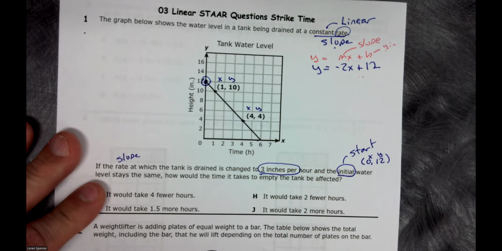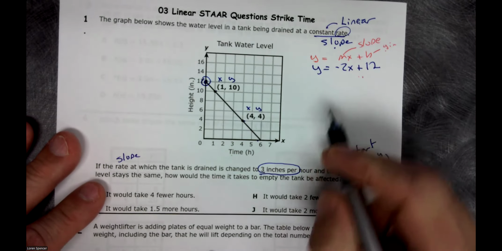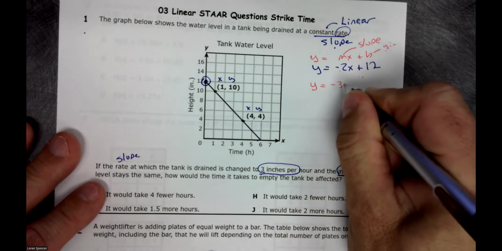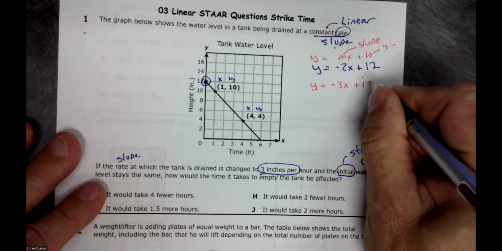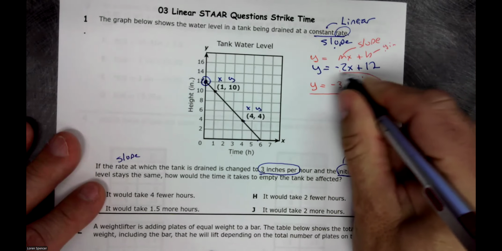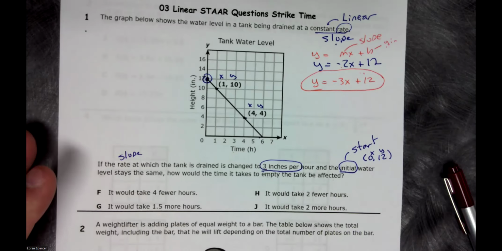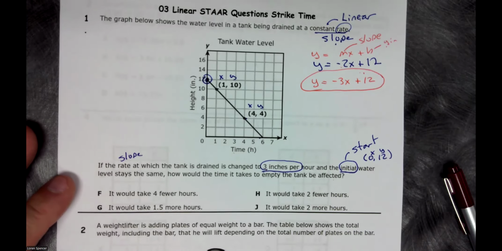The starting point is going to stay the same, but our slope is changed to 3. Instead of 2, it's going to be 3. So we're going to have y equals negative 3x plus 12, keeping the starting point the same. So this is our new equation. Let's go back and see what happens when we go to our new equation.